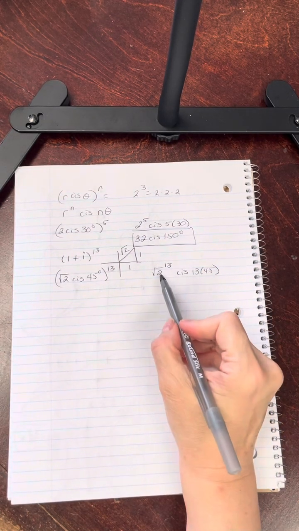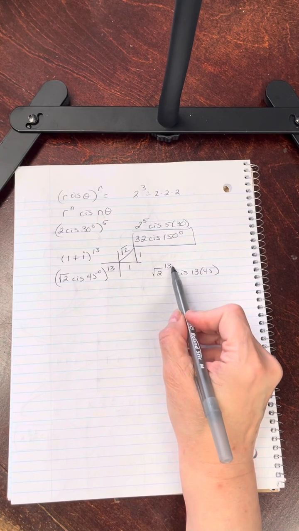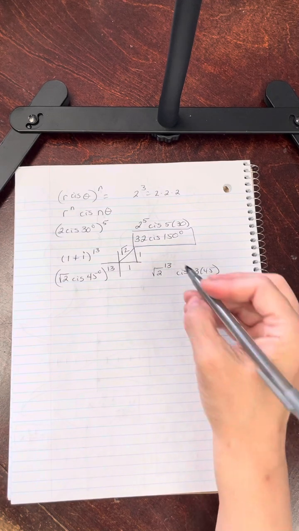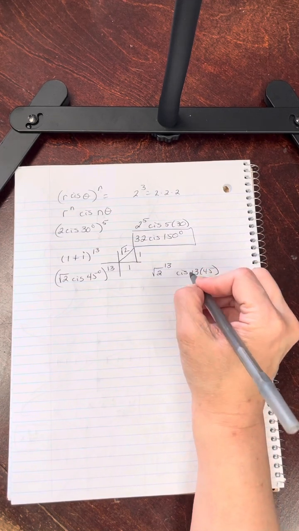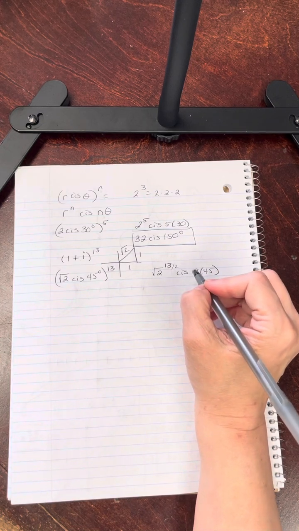Every time I have a set of 2, I have multiple ways to think my way through this. I can do that on the calculator, or I can say, how many sets of 2s do I have in 13? Well, that gives me 6 and an extra.